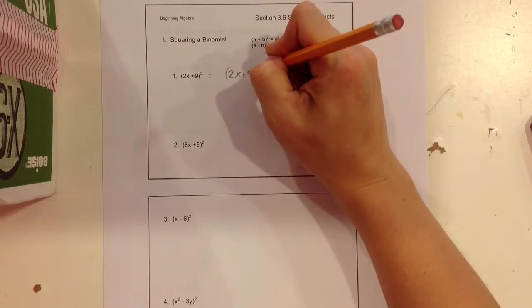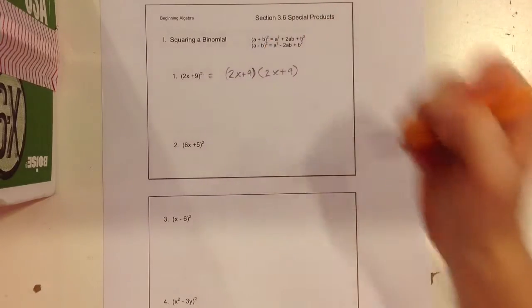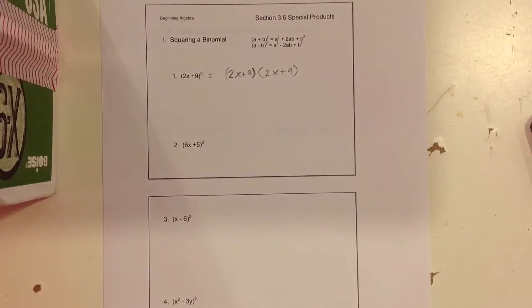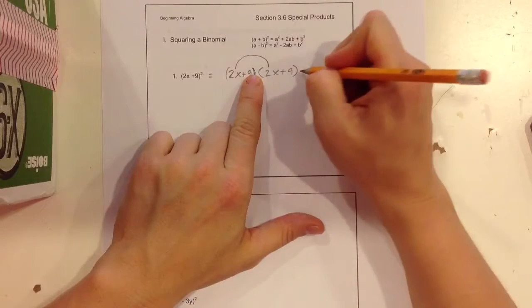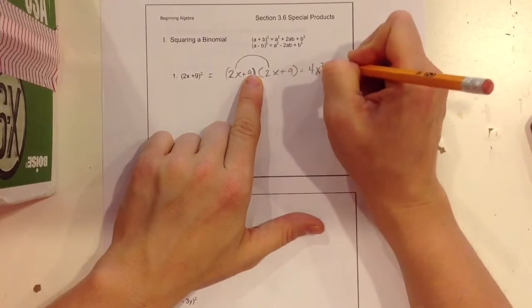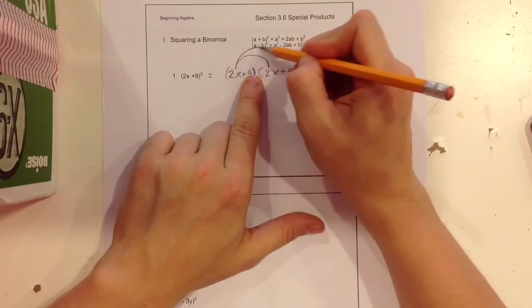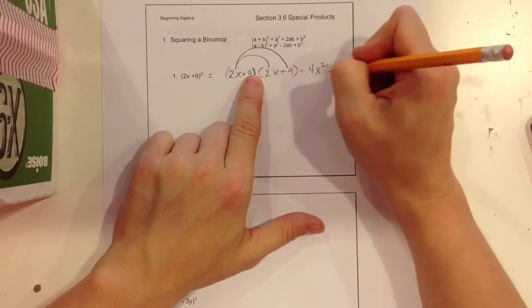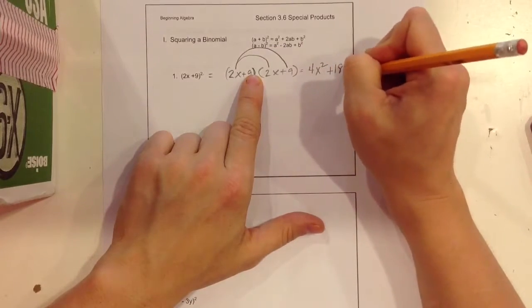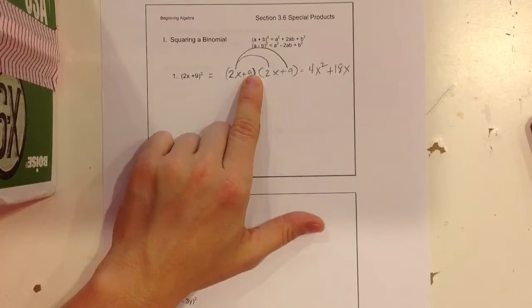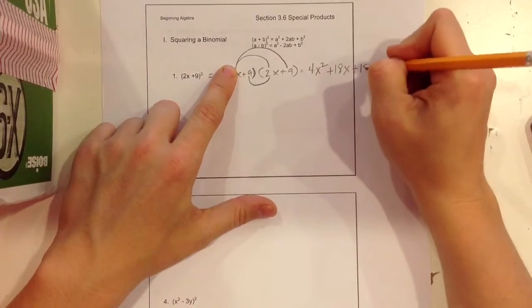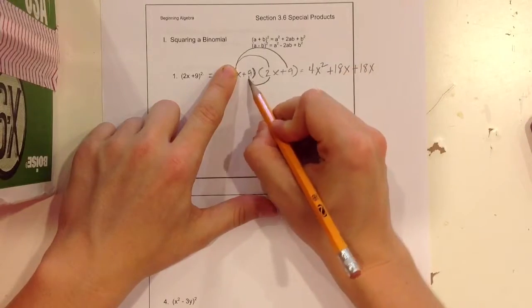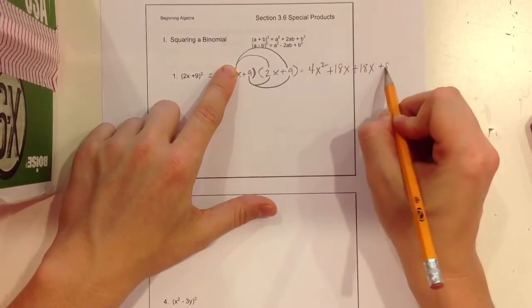Now, what does this look like? This looks like the same type of problem that we had in our last section. So what we're going to do is distribute, just the same thing. I'm going to distribute that 2x to the 2x, and I'm going to get 4x squared. The 2x to the 9, and that's going to give me 18x. Okay, now I'm going to distribute the 9. So I have 9 to the 2x, that gives me 18x. And the 9 to the 9 gives me 81.